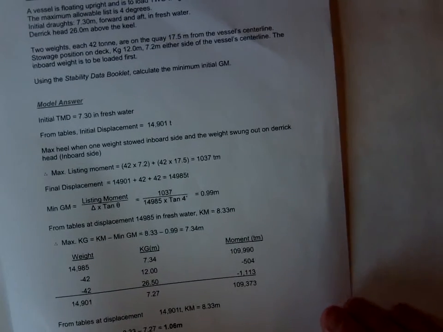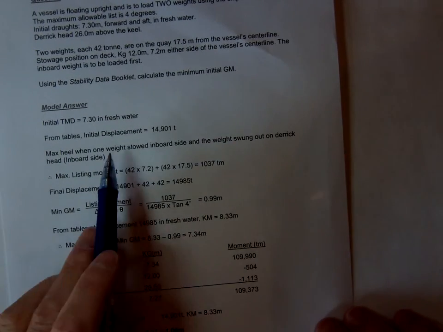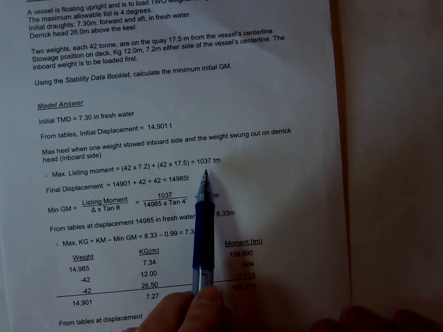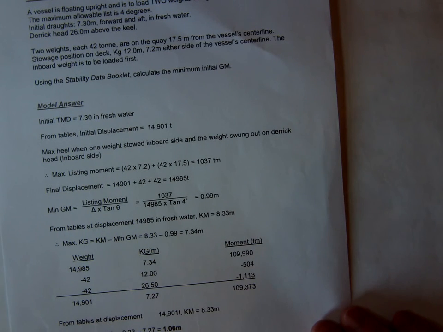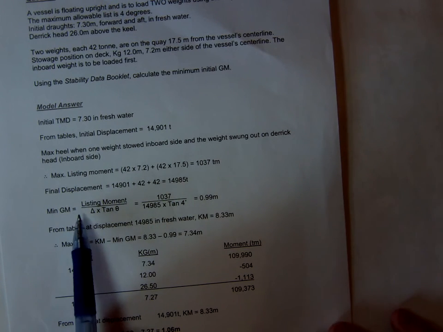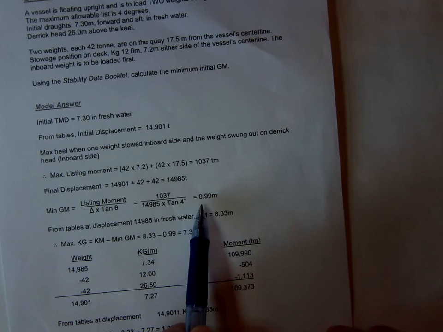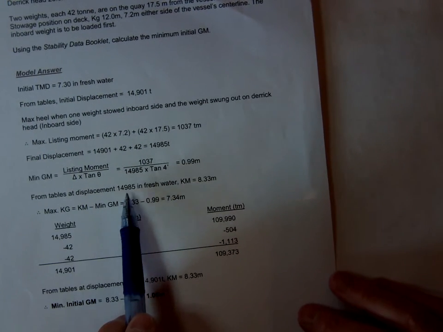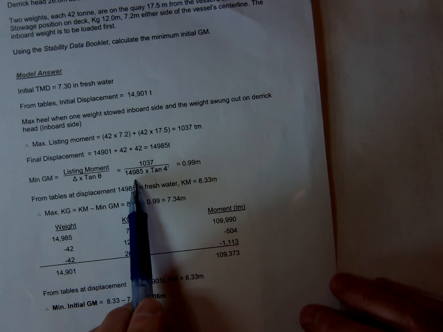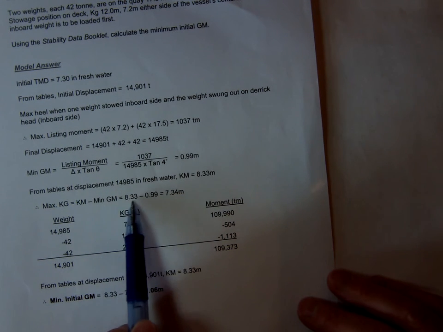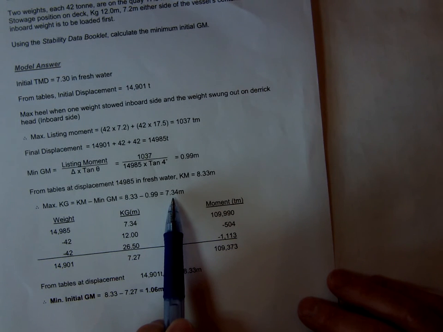So we're in fresh water, we've got our initial displacement, and the maximum here, as I say, is going to create the listing moments of 1037, the combination of the 2 weights. We've got our final displacement, move around the formula, and you can see that the GM at that point is 0.99. We then went in the tables at our new displacement of 14985 and got the KM of 8.33. Because we've got the KM and the GM, we know what our maximum KG will be, 7.34.